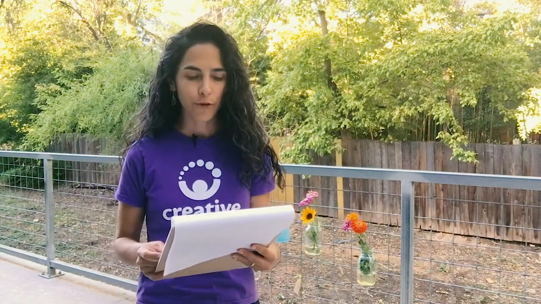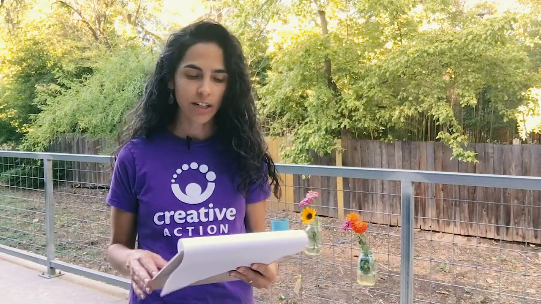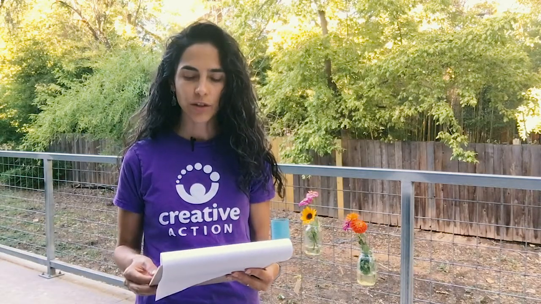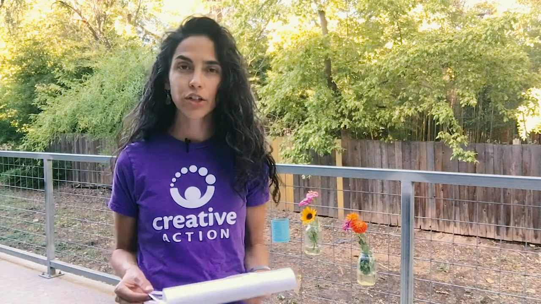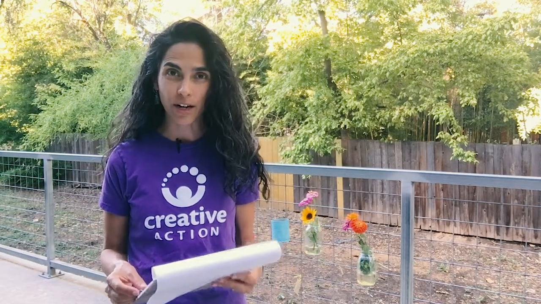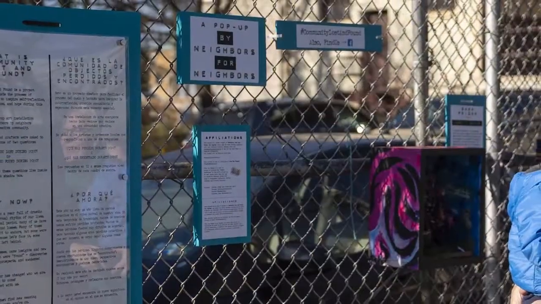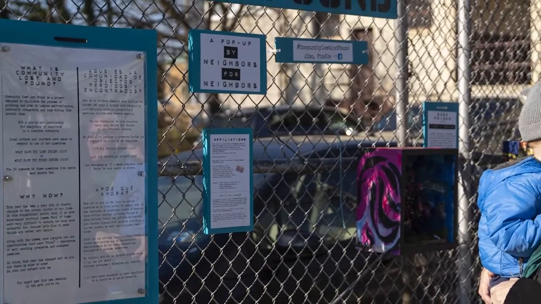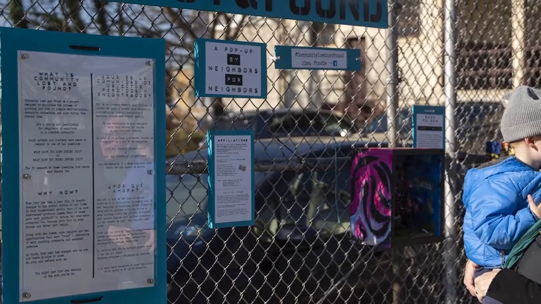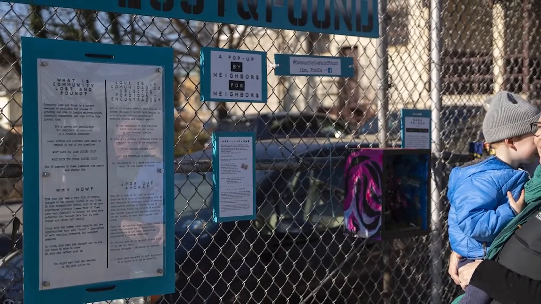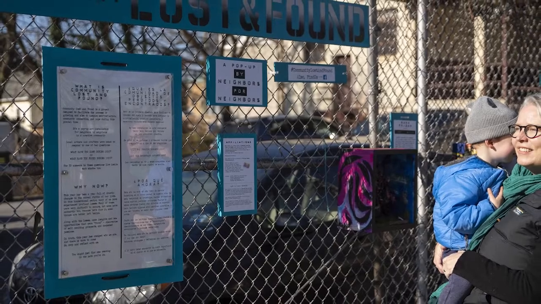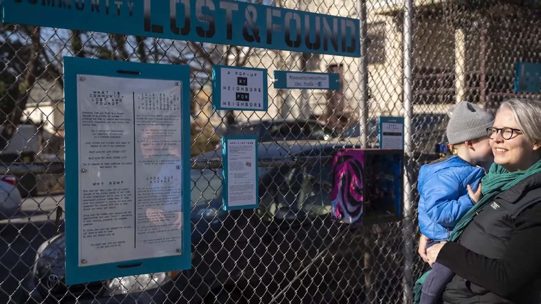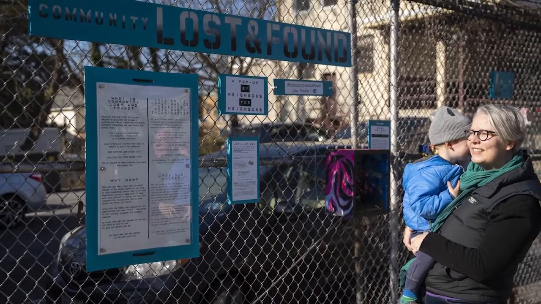So, before I tell you about our Creative Action Lost and Found project that we're doing at our school, I wanted to share a little bit about a different Lost and Found project that inspired us and kind of gave us the idea for this one. So this other version of a Lost and Found art installation was curated. That just means some art that was carefully, thoughtfully put together by Andrea Jones in a place called Baltimore, Maryland.